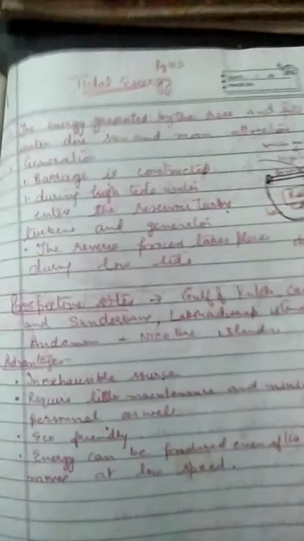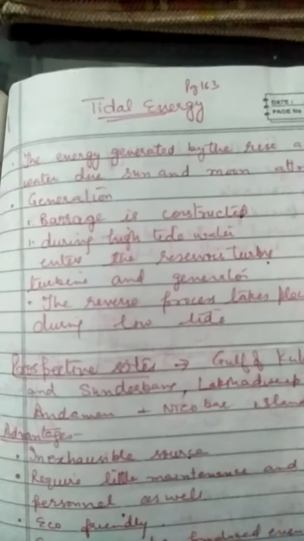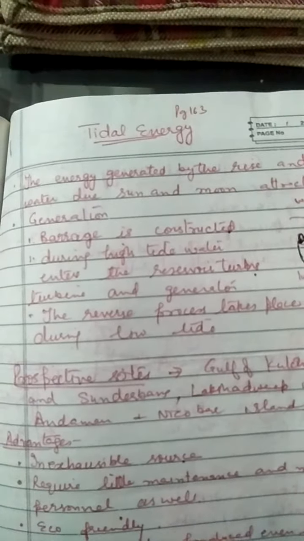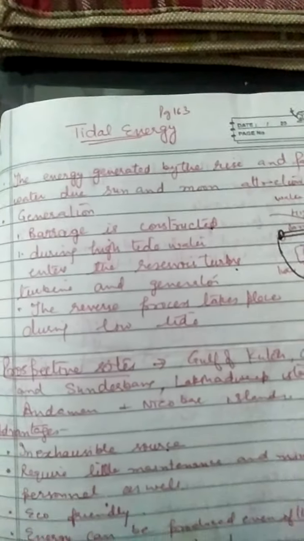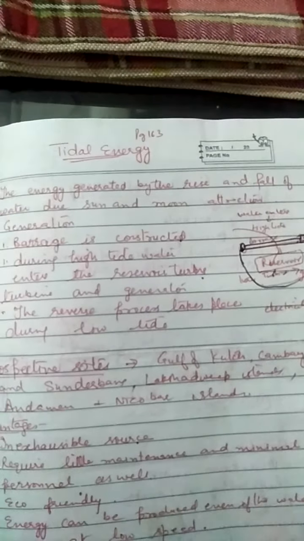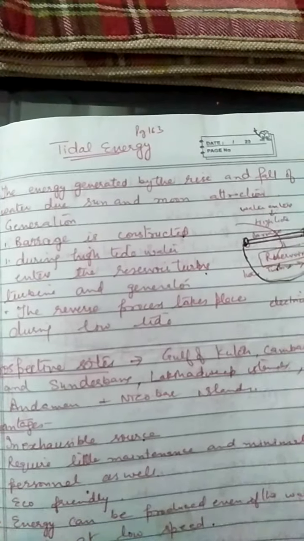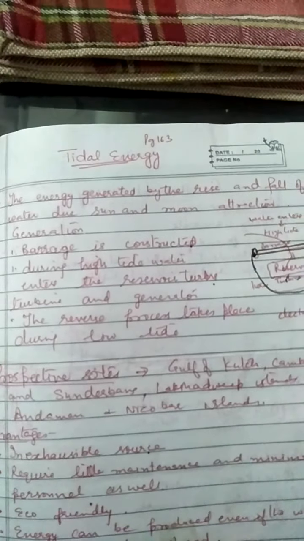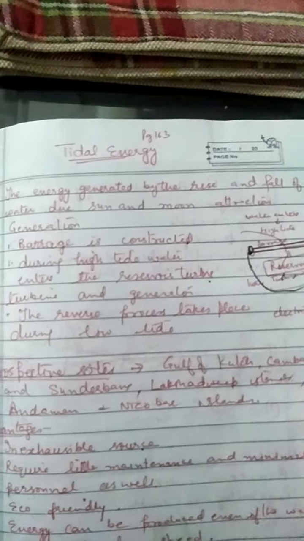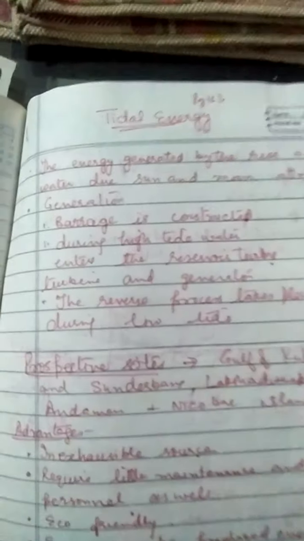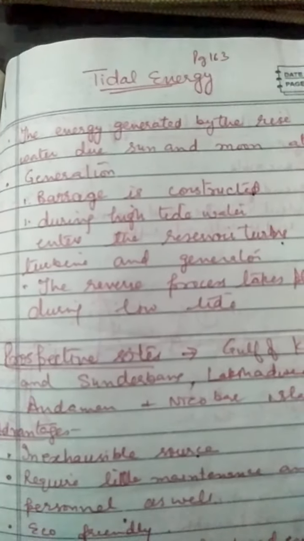Next source of energy is tidal energy. Tidal energy is harnessed by the rise and fall of water in the sea. It is due to the sun and moon's gravitational pull. Now, how is this energy generated?